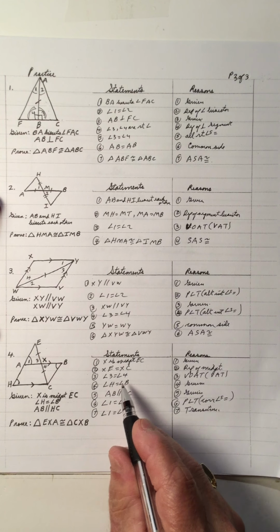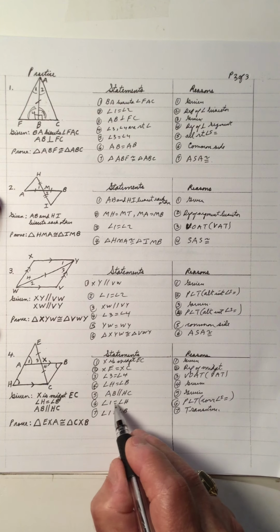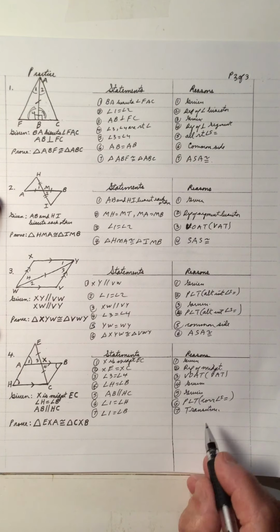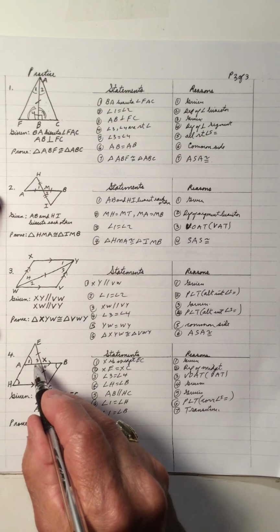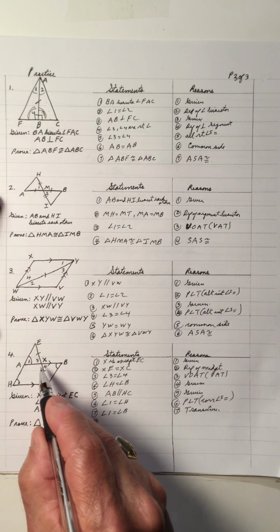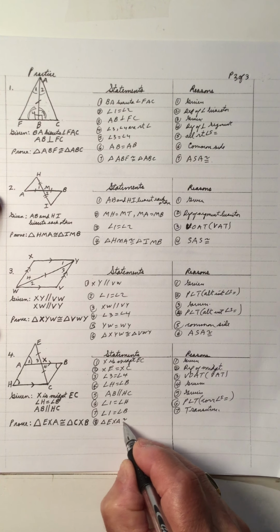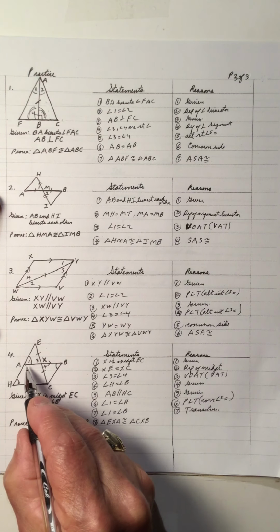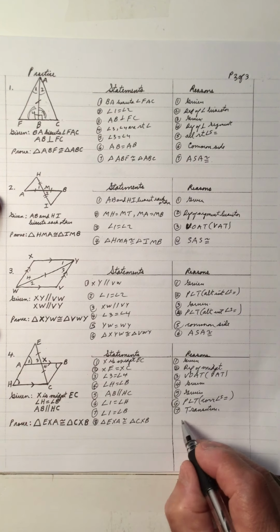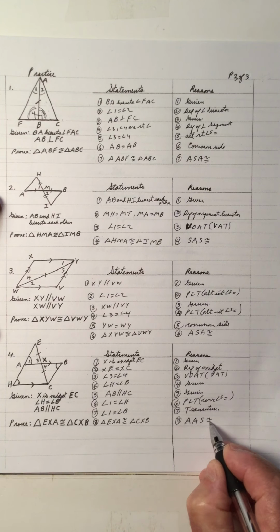Transitive property. So again, H is equal to B, 1 is equal to H. H is here twice, right here and here. So B is equal to 1, transitive property of equality. Now I have these two angles equal. 3 is equal to 4. These sides are equal. So now I have triangle EXA congruent to triangle CXB, and it's an AAS. AAS congruency.